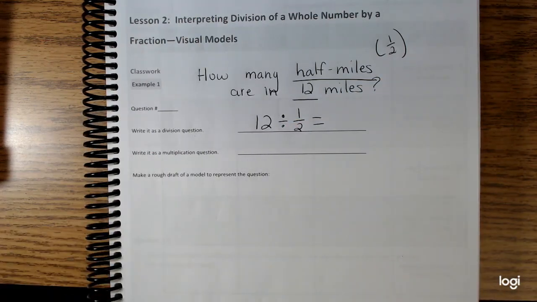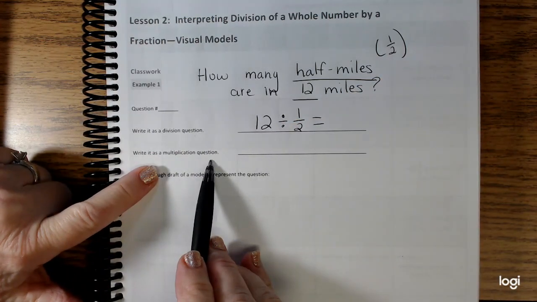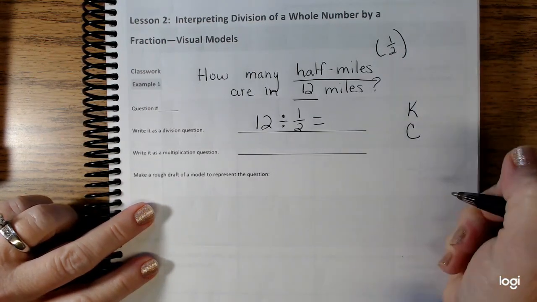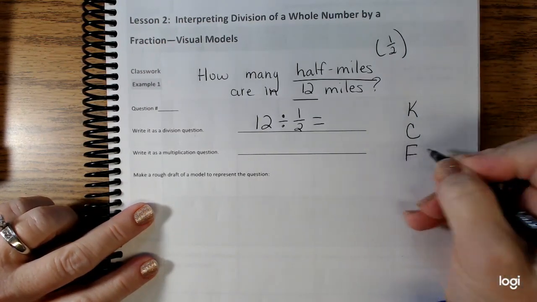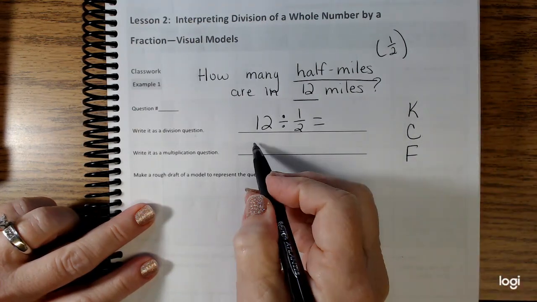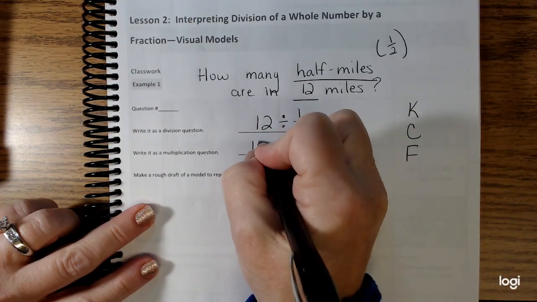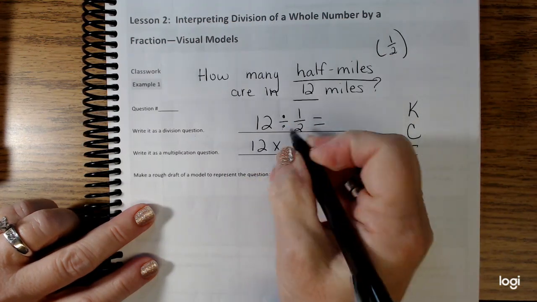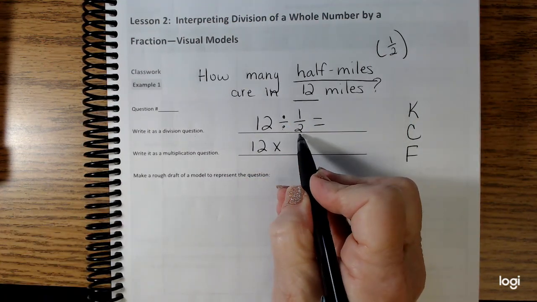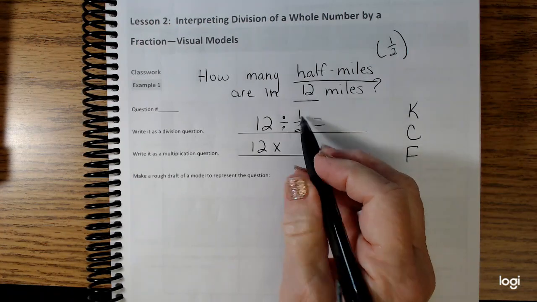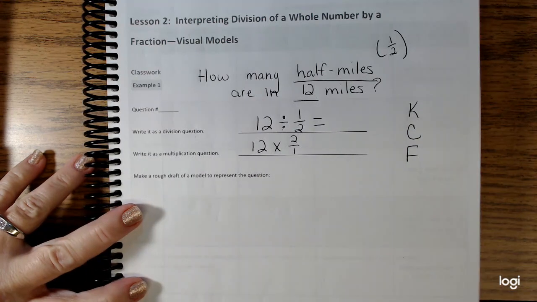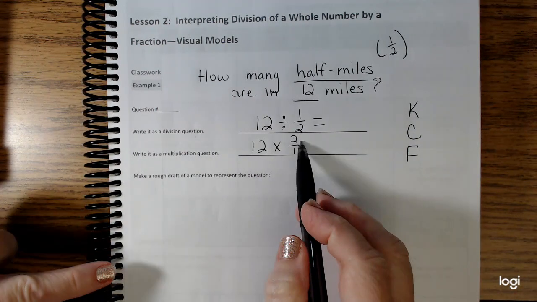Well, we already know if we want to write it as a multiplication problem, the rule is keep, change, and flip. I'm going to keep the 12 as a 12. I'm going to change the division to a multiplication, and I'm going to flip 1/2. Well, if I flip 1/2, it's going to look like this: 2/1.